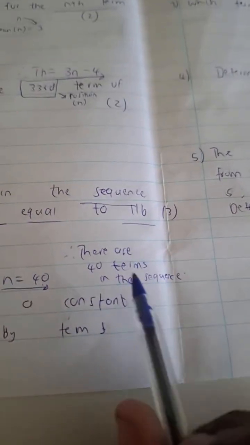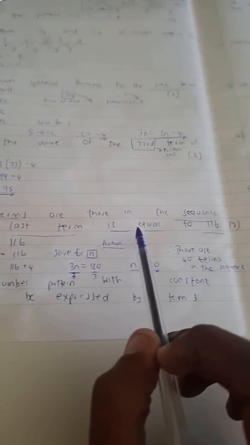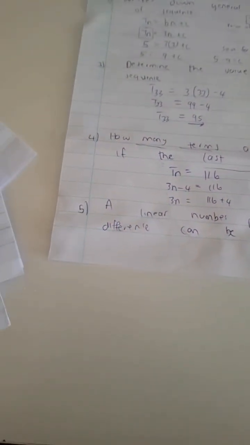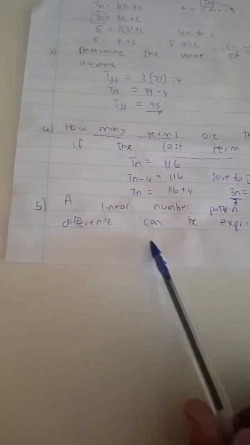I conclude as such because the question was asking how many terms are there in the sequence if the last term is equal to 116. So therefore, that's how I conclude. So hopefully grade 10s, that makes sense to you. That makes sense. And we are good. Okay. Let's look at the next question.